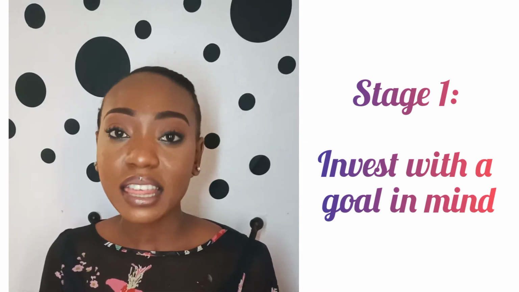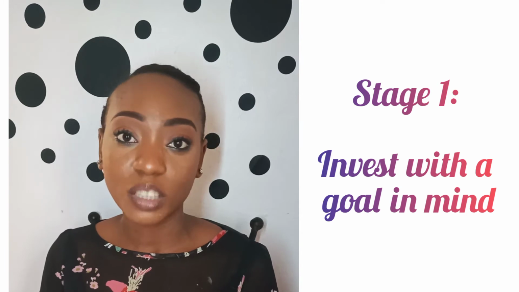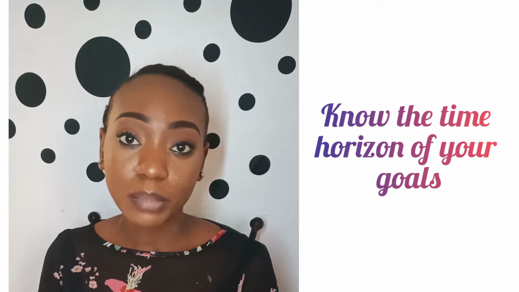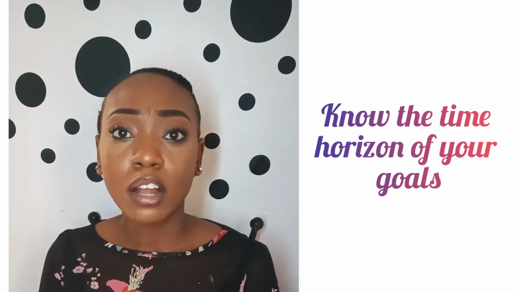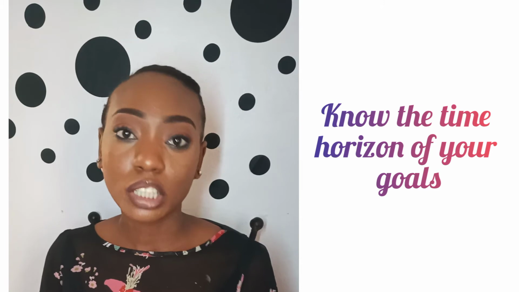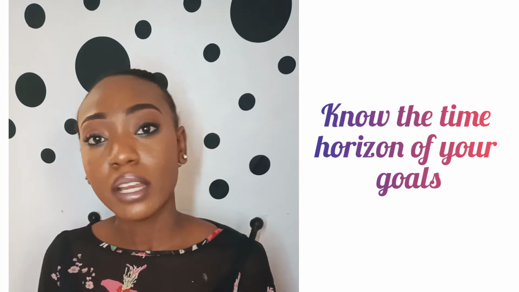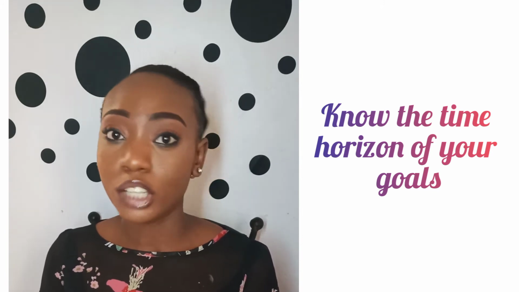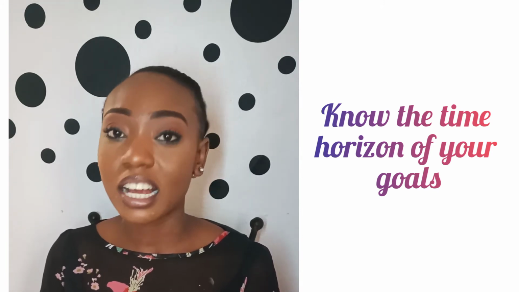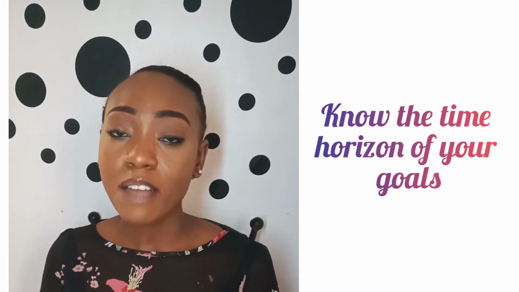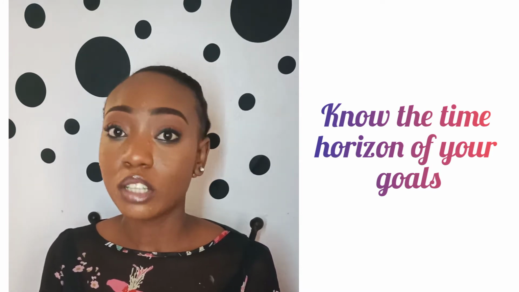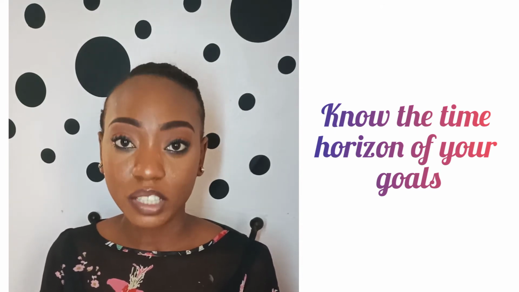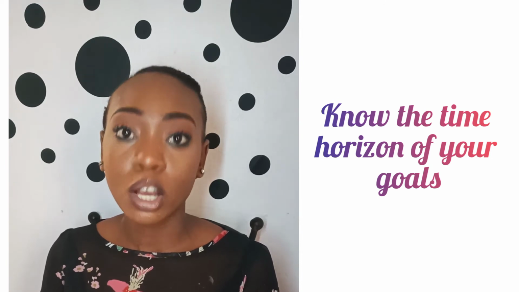Another thing is that when you list out your investment goals, you can know the time horizon of your goals. We have short-term investment options, medium-term investment options, and long-term investment options. Now, if your goal is short-term, you need your money maybe within a year or less, you can go for money market instruments, treasury bills, or money market mutual funds, because they can suit your investment goal. And if you want to invest long term, you can look at the stock market or the bond market, but at least you know your investment goal and you can determine the time horizon with your goal.